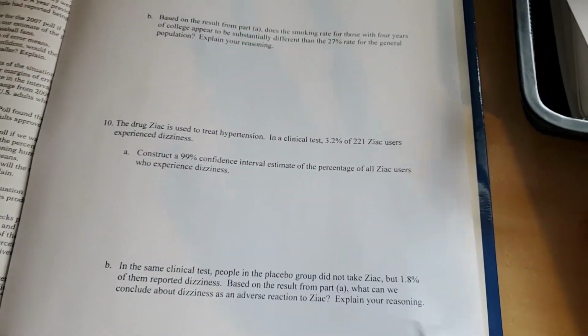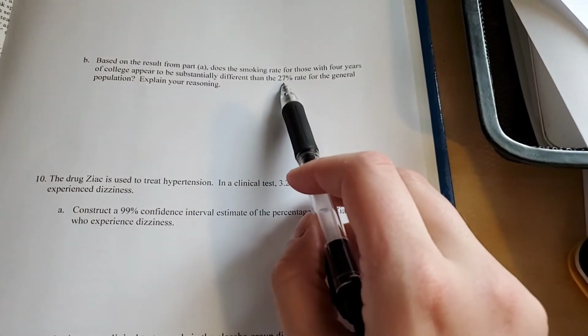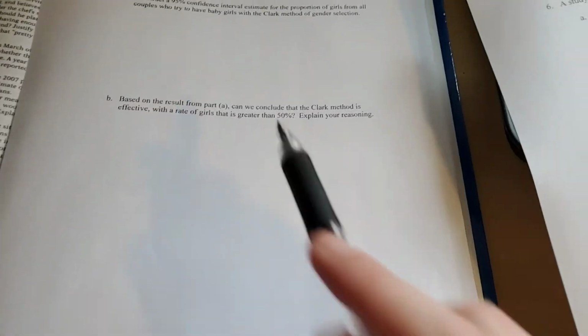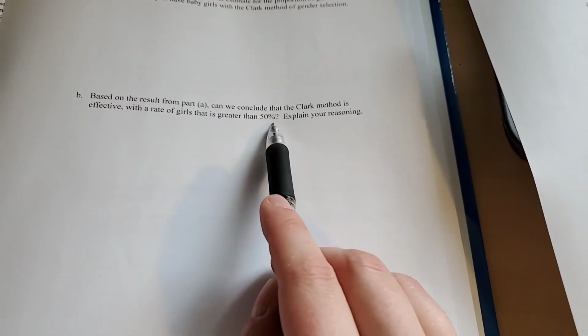When you get a question, you're looking: is this number in my interval? If it is, this could be the true proportion. Is my entire interval greater than 50? Then I can say yes. If it's not, then I can't.